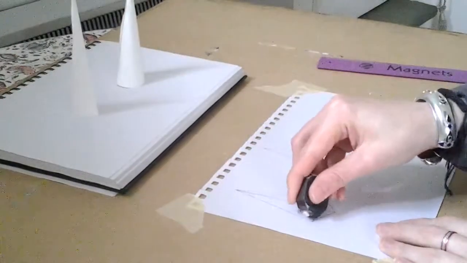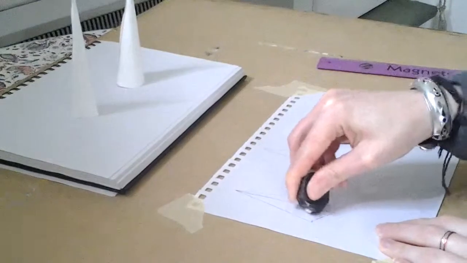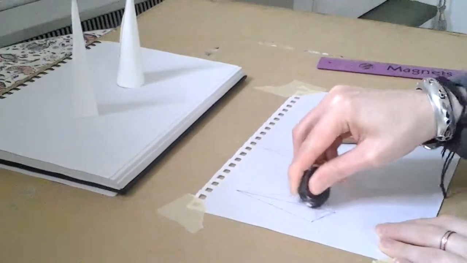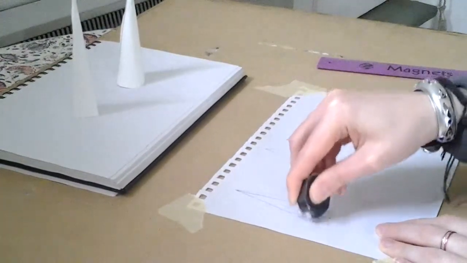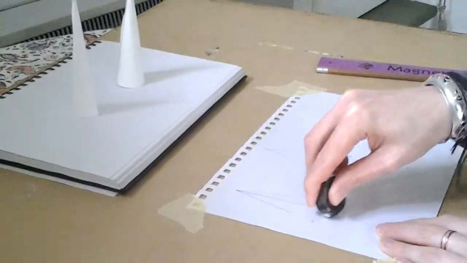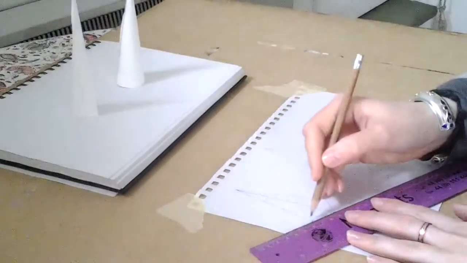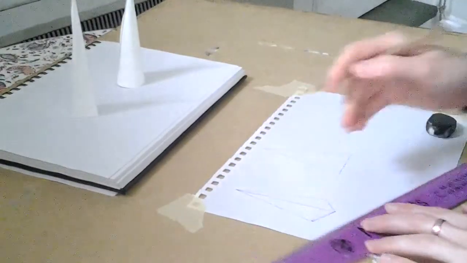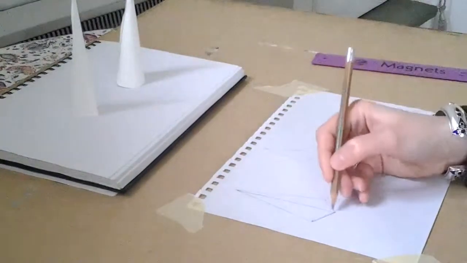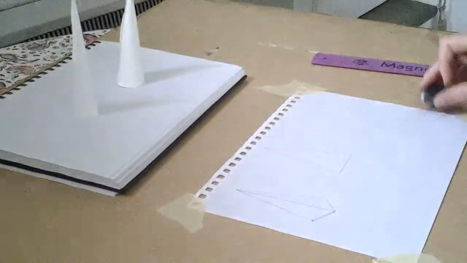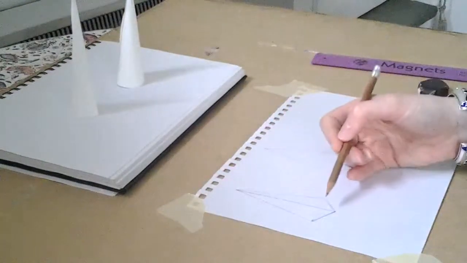Okay, and then we're just going to rub out these lines here. Just rub that one out actually, it's just not quite right. And already we can see that it's changed from a two-dimensional shape into a three-dimensional shape.